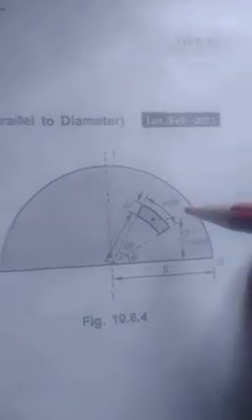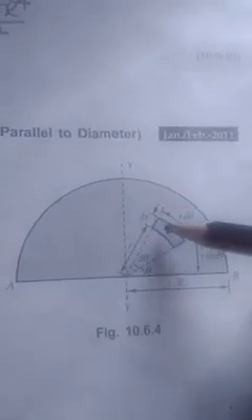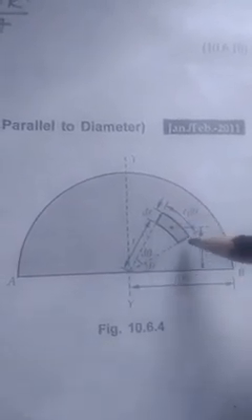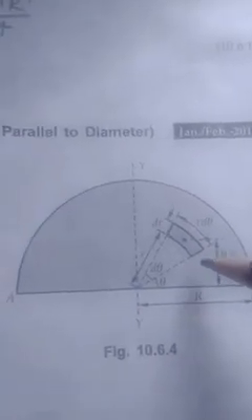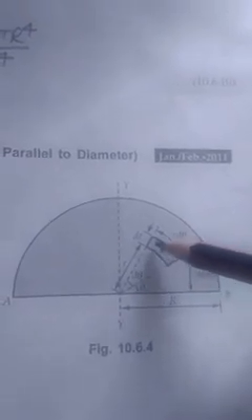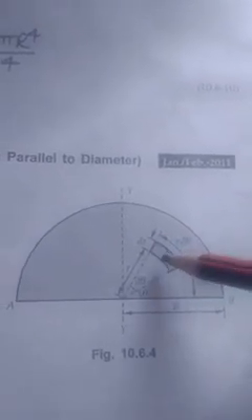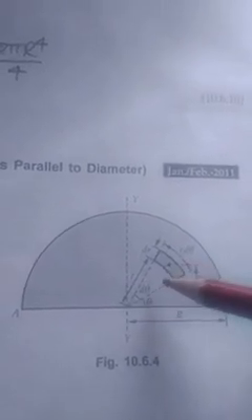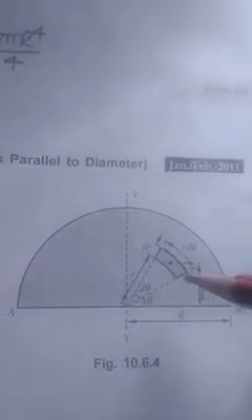See here, this is the small elemental area, that is called dA. In this small elemental area, you need to determine the area. How to determine the area? It looks like a rectangle.